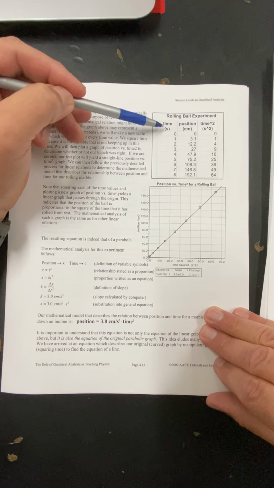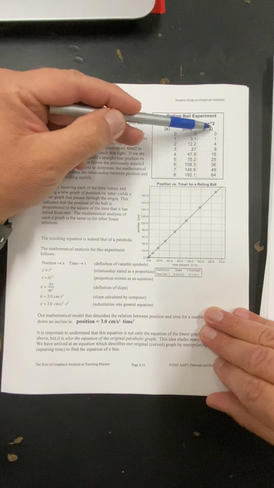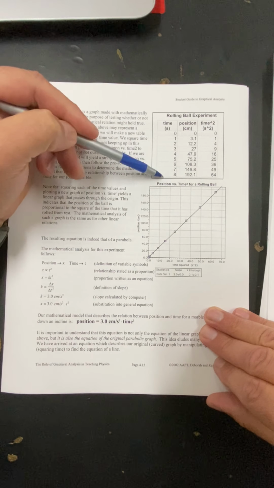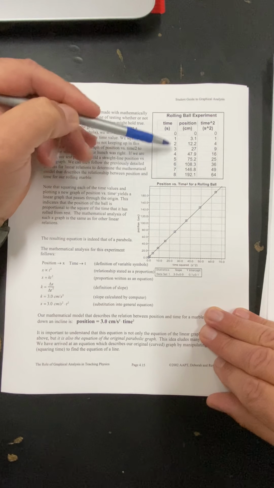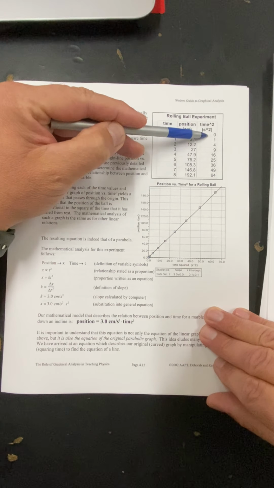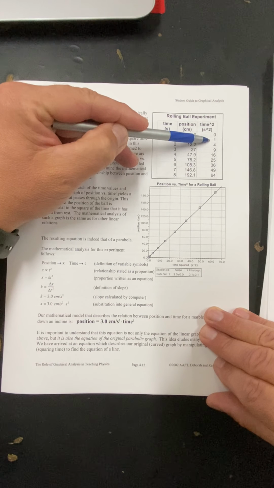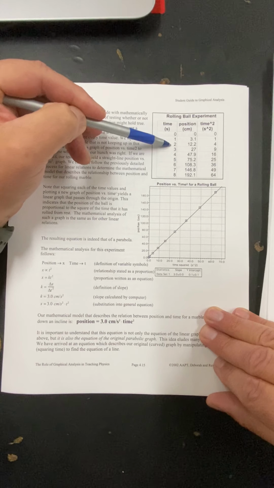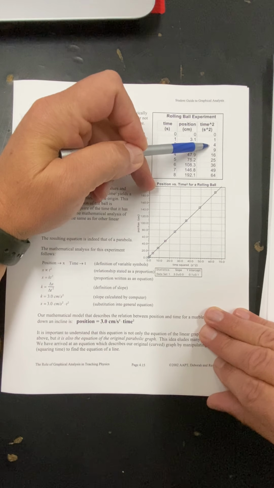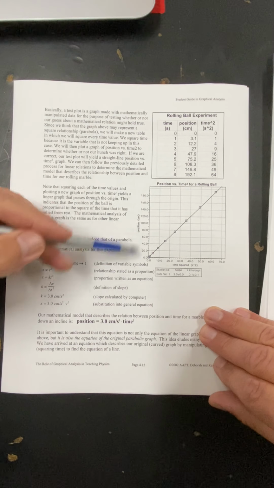And if you take time squared, you're going to end up with seconds times seconds, or seconds squared for units. So this column is simply the first column, everything in it is squared. 0 seconds squared is 0 seconds squared. 1 second squared is 1 second squared. 2 seconds, square the quantity, you're going to get 4 seconds squared. And you're going to plot a new graph.